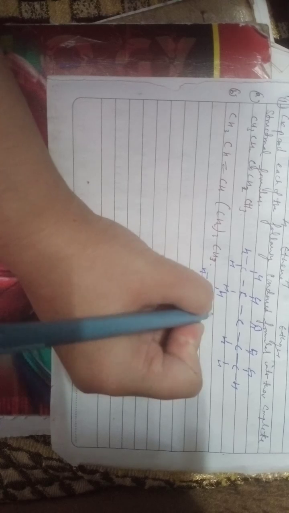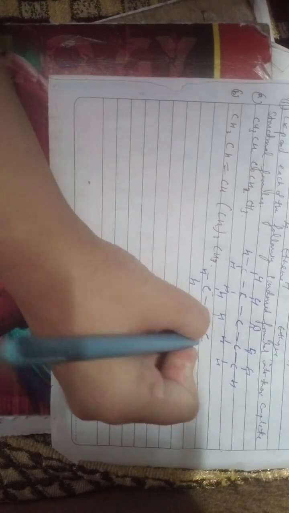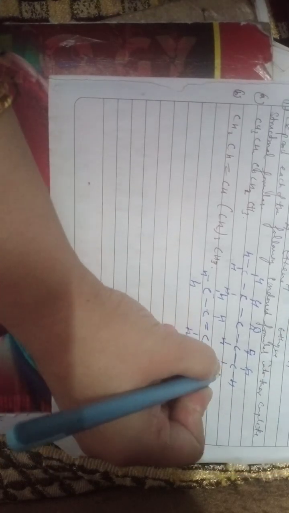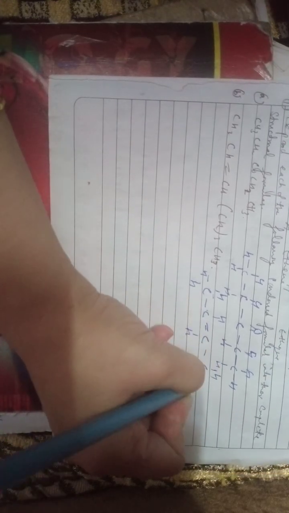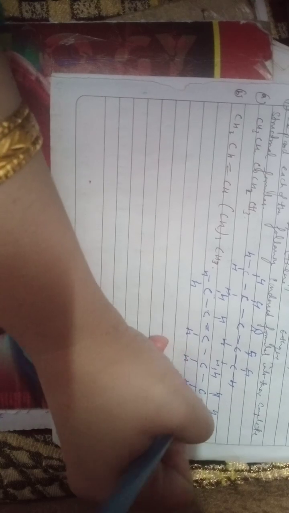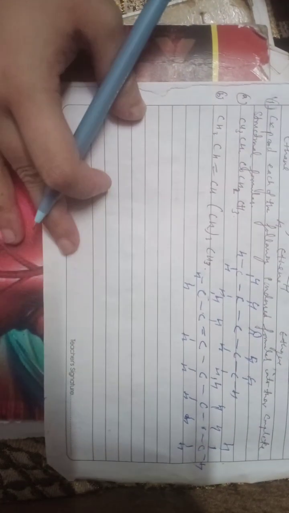Then it will be connected to CH, double bond with carbon CH, and we have carbon CH2, carbon CH2, then carbon CH2, then carbon CH3. Okay, so this is the formula that we have to discuss here.